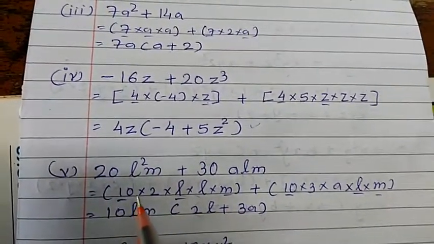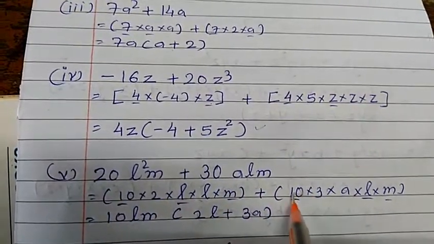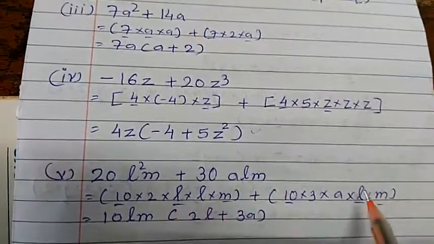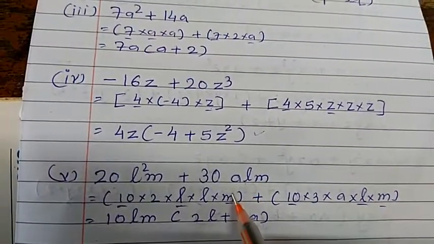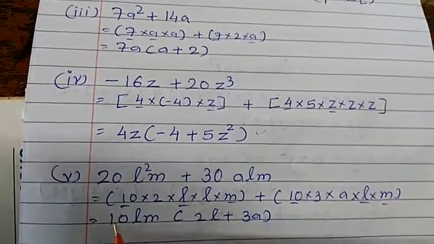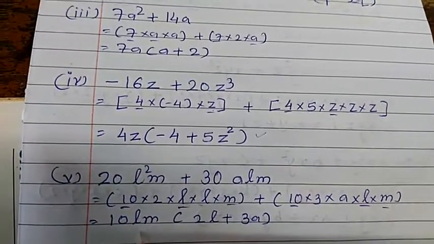Now just find out which numbers and variables are common in both terms. So there is a 10. Okay, and variable L, here also L. M, here also M. So 10LM we take as a common.